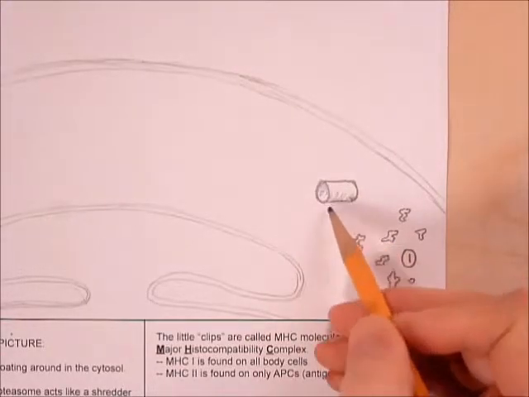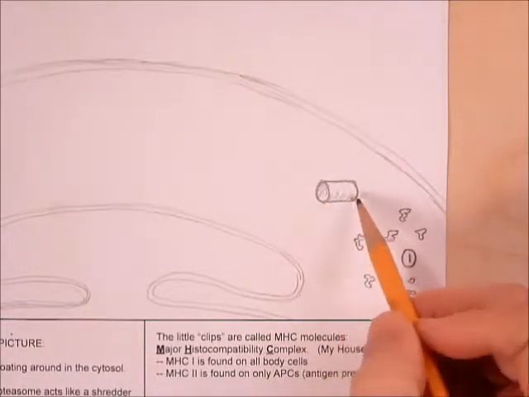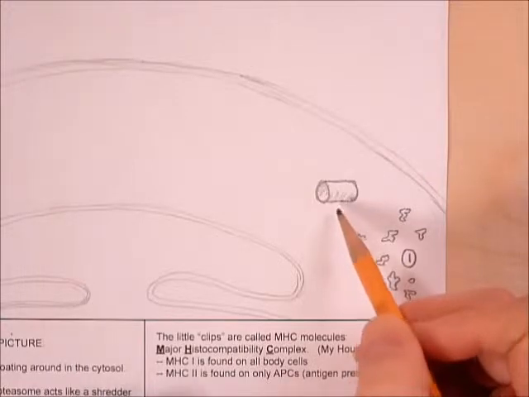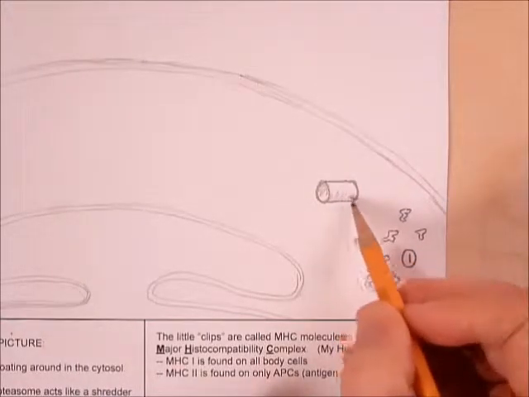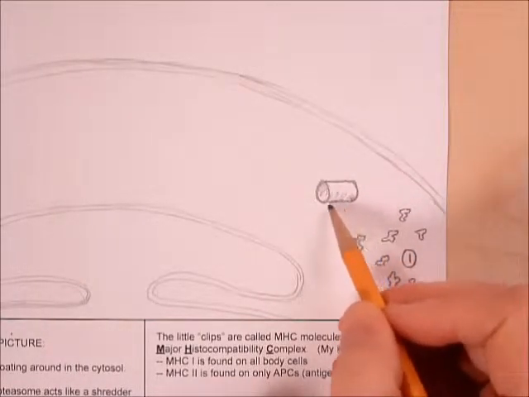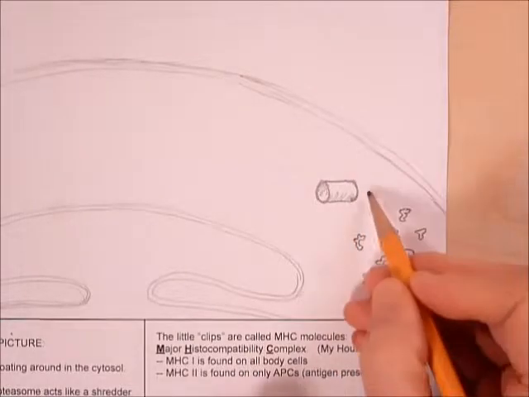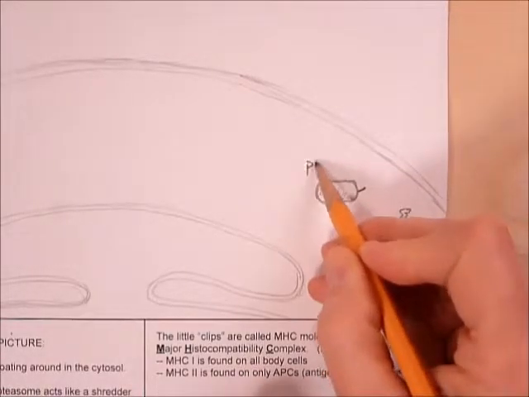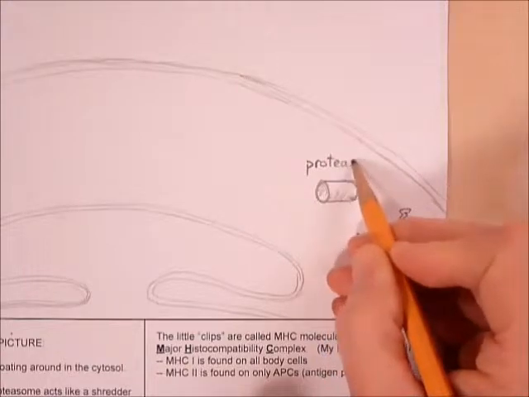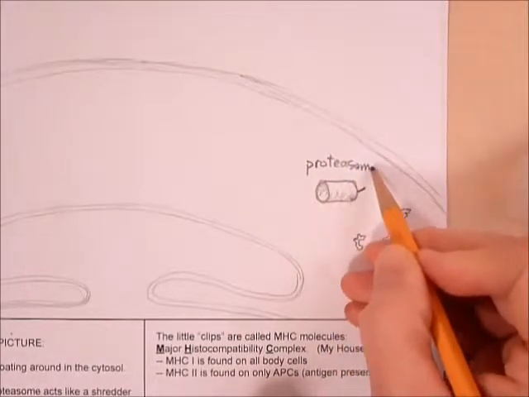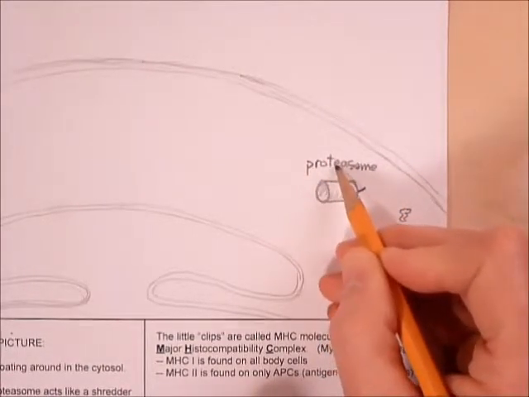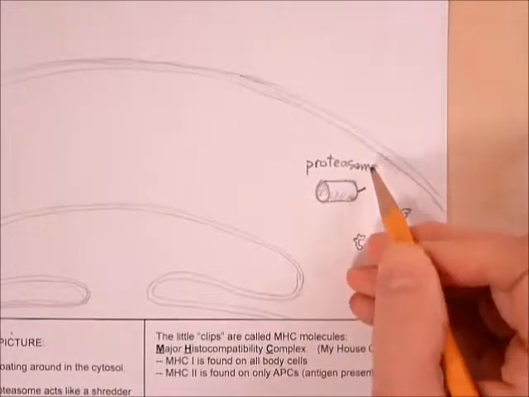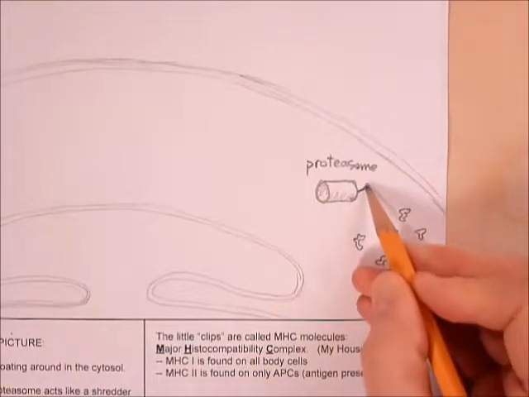Okay, and it really does look like this. It's this little barrel-shaped thing, and the protein structure really does look like a little tube. So this is called the proteasome. It's printed down there in the words if you want to spell it right.